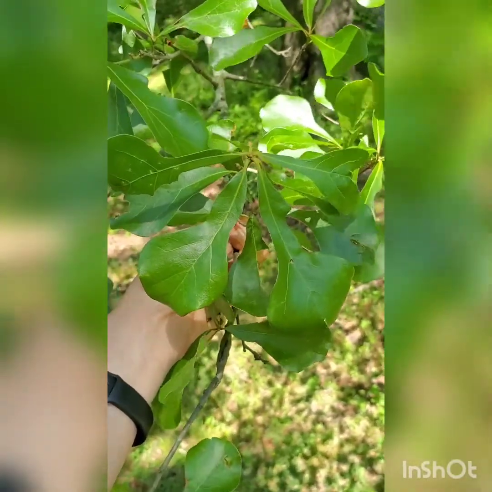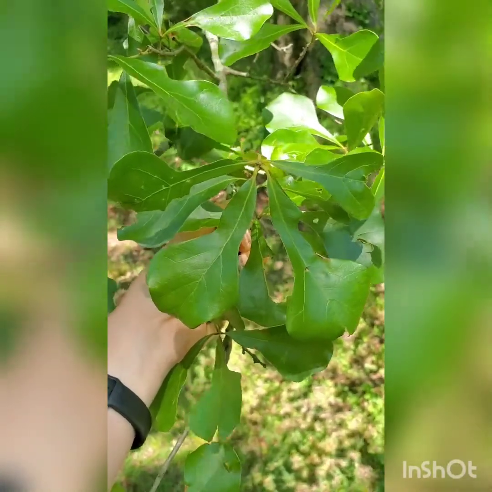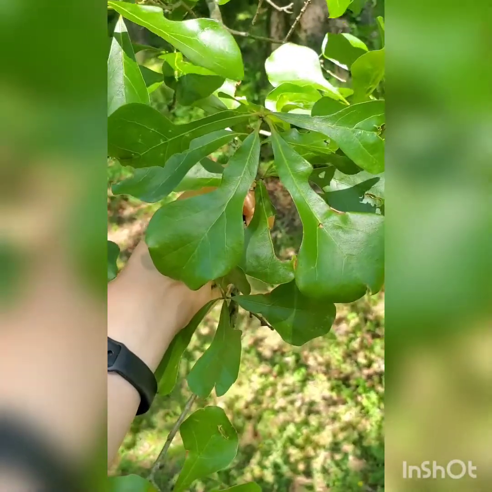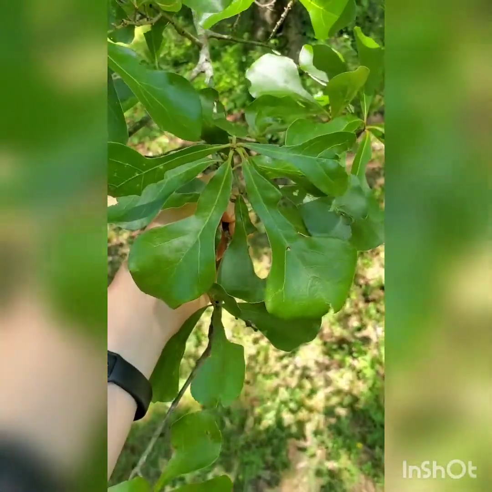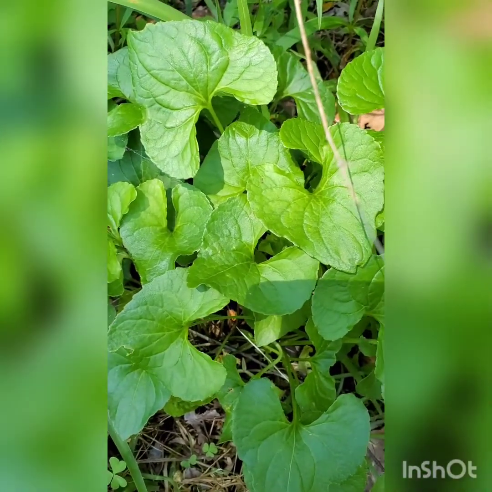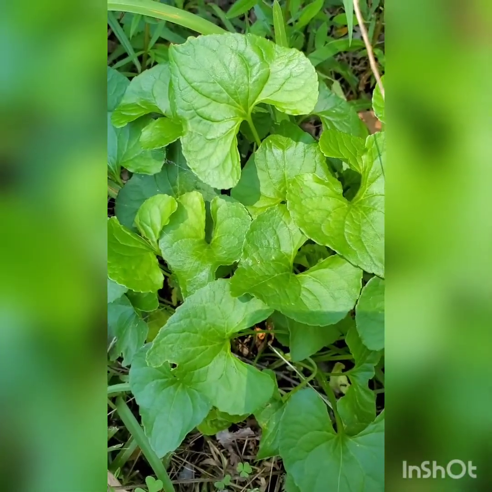I notice that it has kind of an oblong shape, and it's kind of shiny. I wonder what this leaf might be. This is the leaf of a plant that you'll often see growing out in your yard or in parks. It has sort of a heart shape.